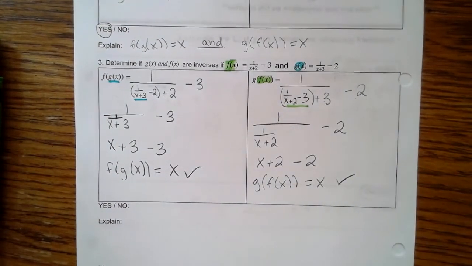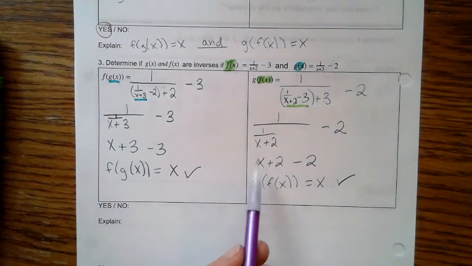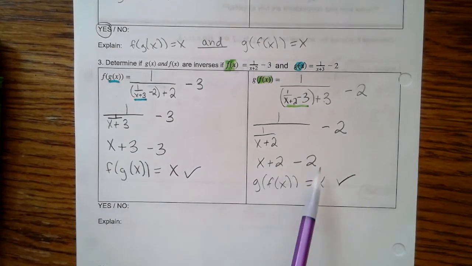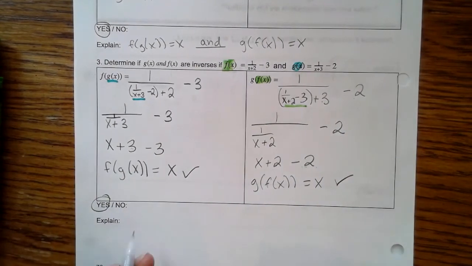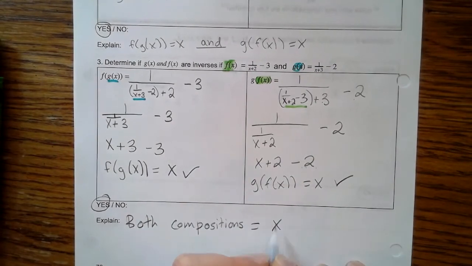So my intuition at the beginning was wrong. I was like, oh, they just switched these. But when you did the copy dot flip, you were able to eliminate the constants. So yes, these are inverse functions, and you can say both compositions equal x. Pretty neat.